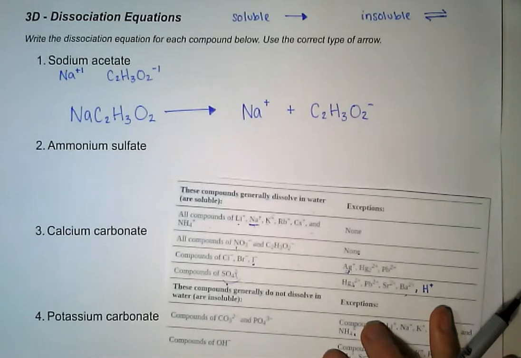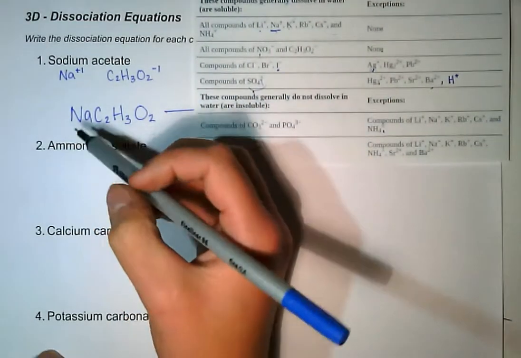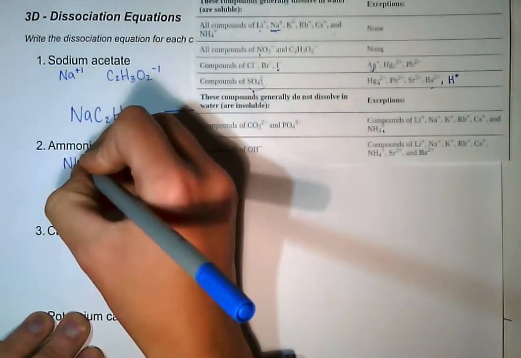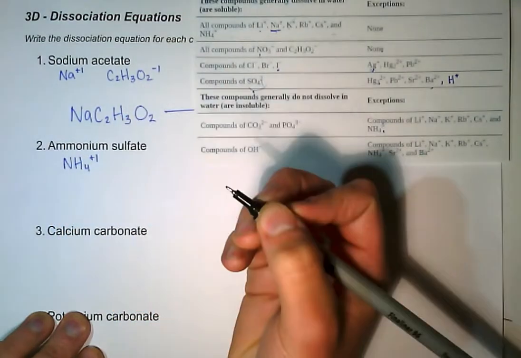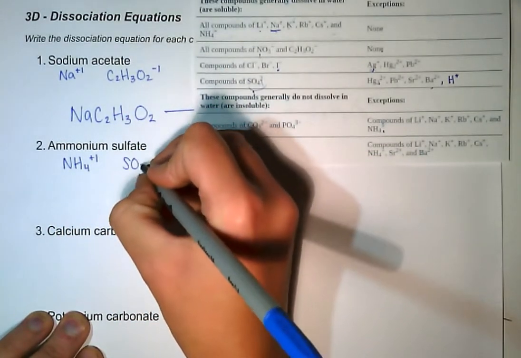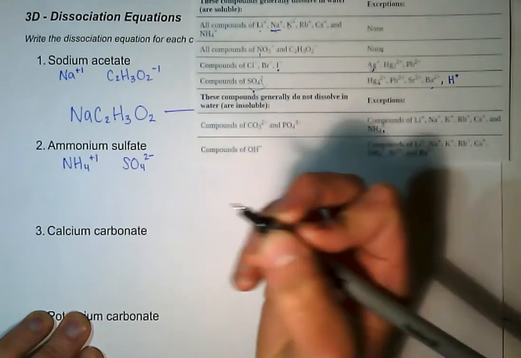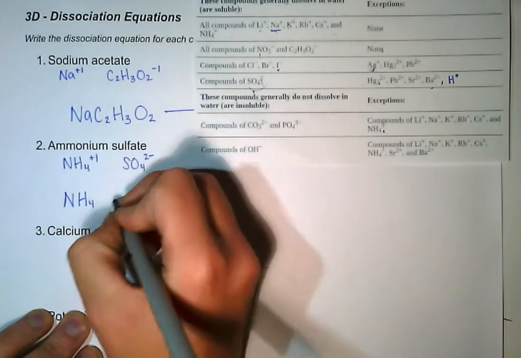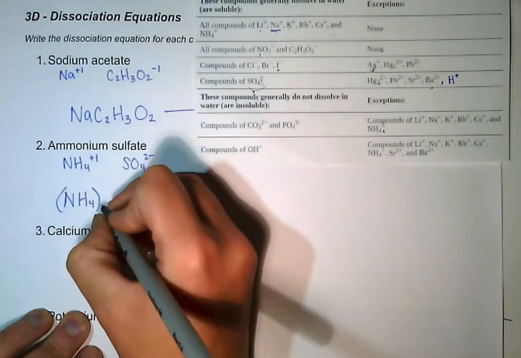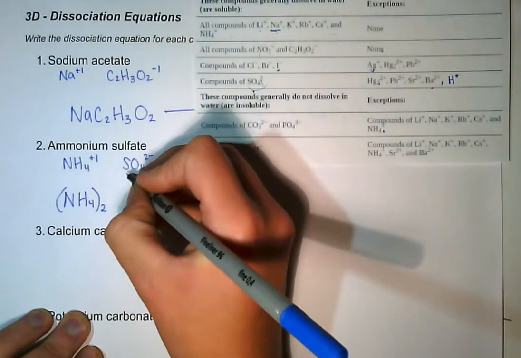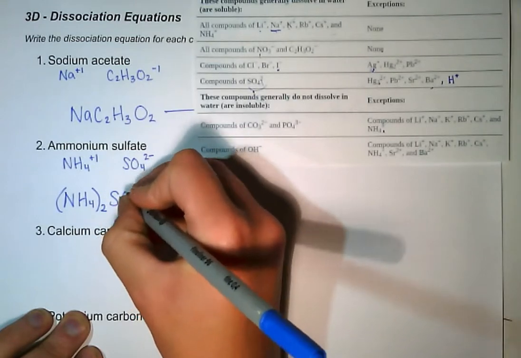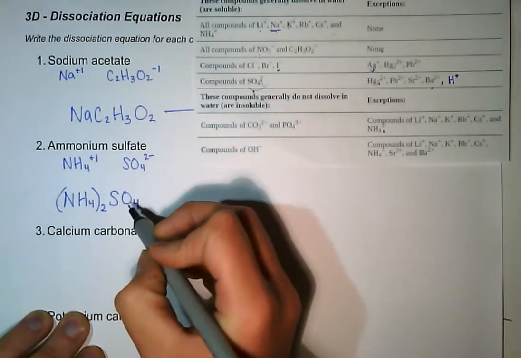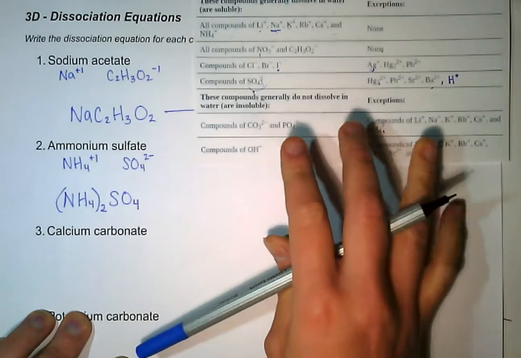The next one says ammonium sulfate. Ammonium is NH4 with a +1 charge, and then sulfate is SO4 with a 2- charge. When we crisscross, we get NH4, and we're going to end up getting 2 of those, so I'm going to put this in parentheses, and then we'll end up with just 1 SO4. So (NH4)2SO4, let's determine if that is soluble.